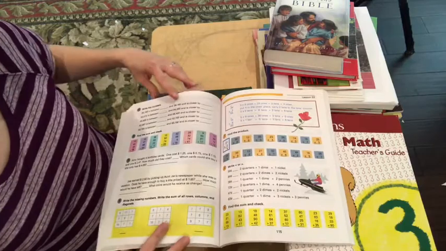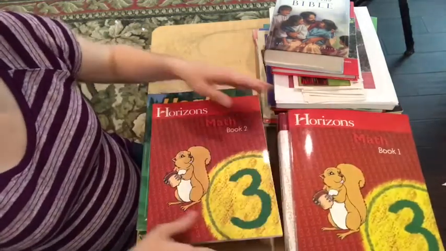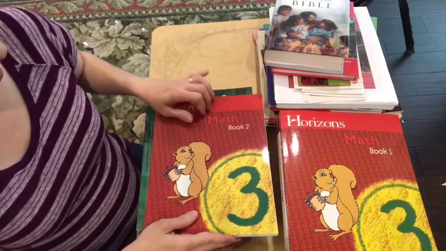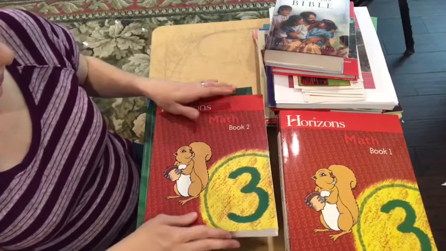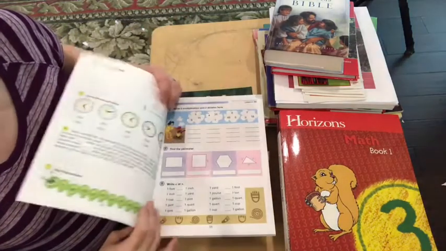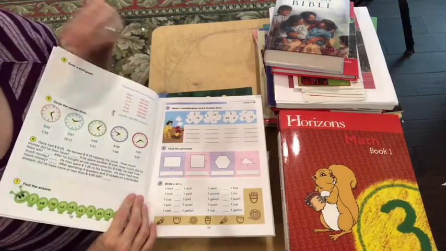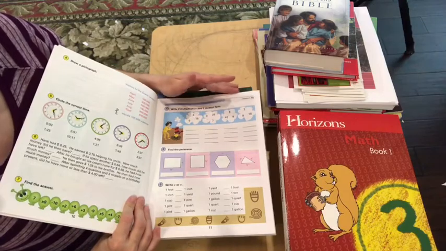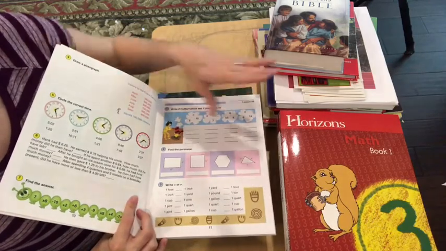So yeah, if you're already familiar with this program, I have found it to be a very strong program. Math is not my second grader's favorite subject right now. We have struggles with it. Not struggle with the material. He understands how to do it. He just doesn't like to do it. So this is book 2.